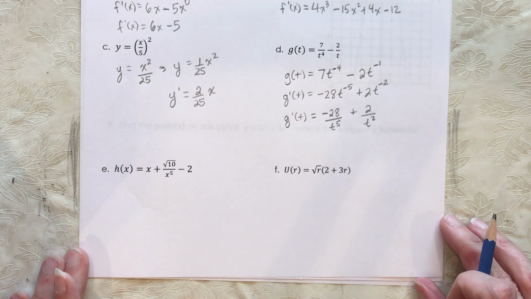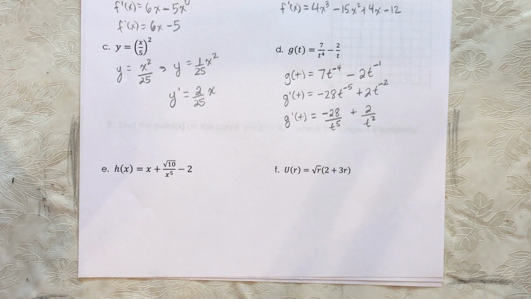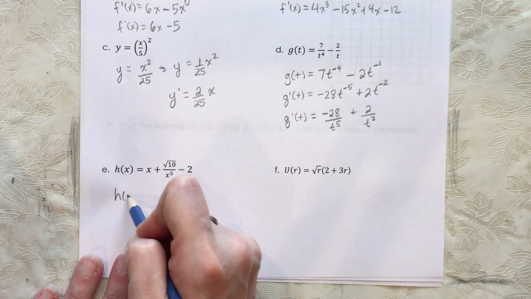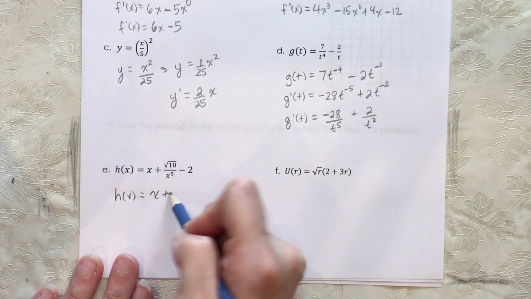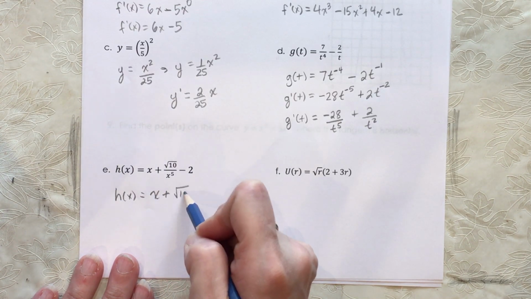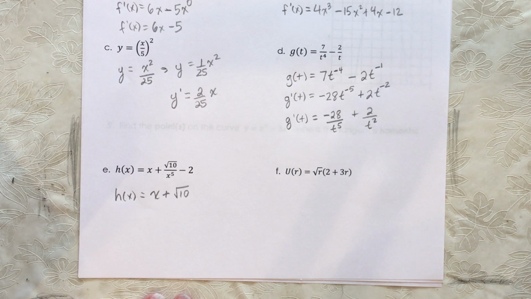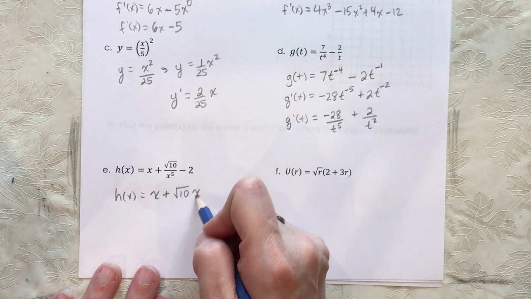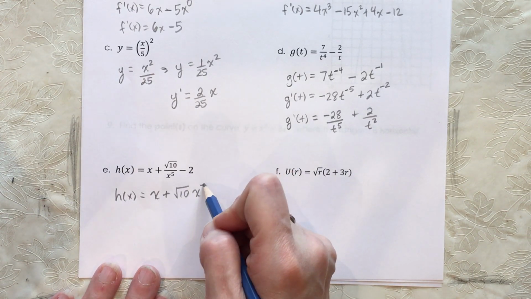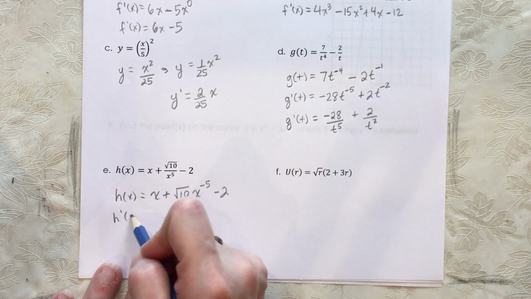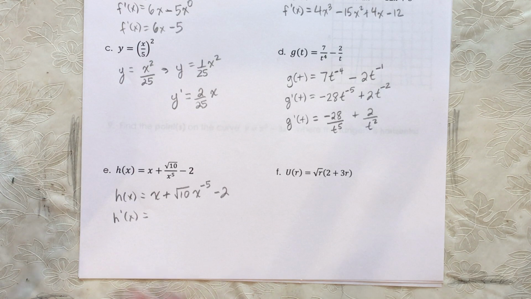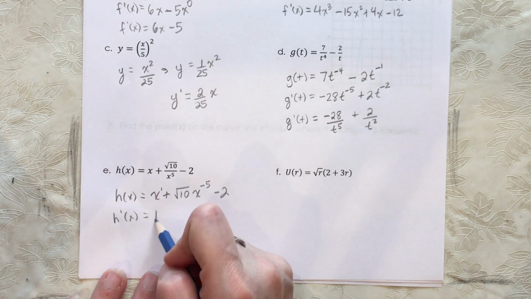All right. This one, first of all, we have to rewrite h of x. And you could stop if you wanted and see if you could figure out how you would write it. Root 10 is just a constant, so we can't do anything with that. But we can write x over x to the 5th as x to the negative 5, minus 2. And now we can find h prime of x. This is really a 1. We'd have 1x to the 0, which is just 1.